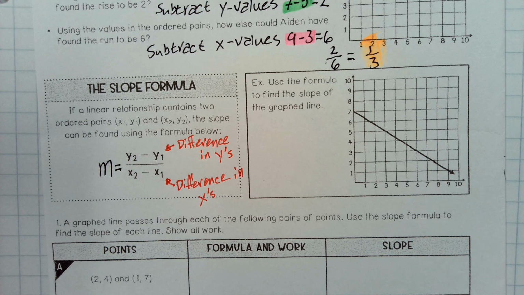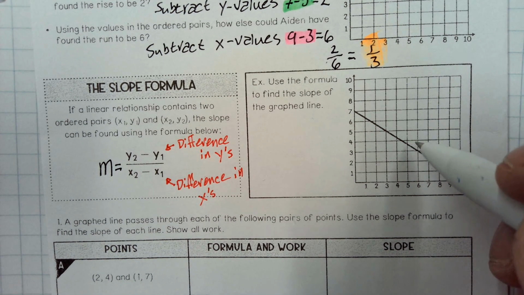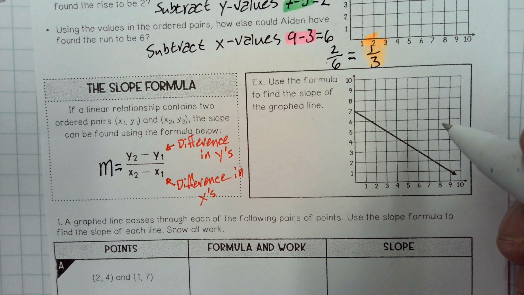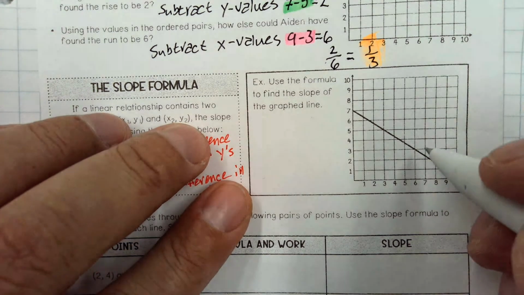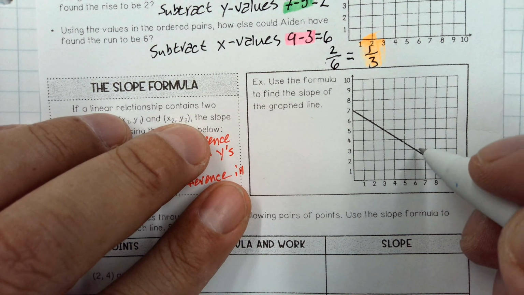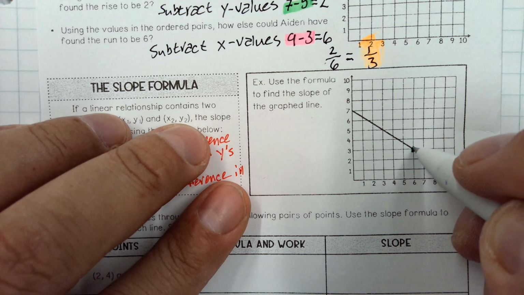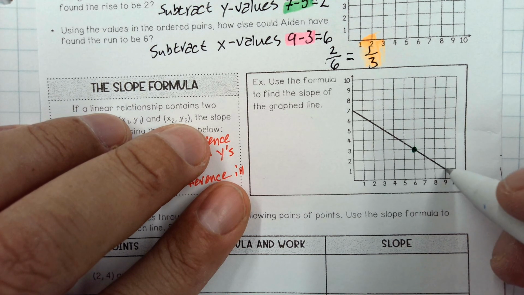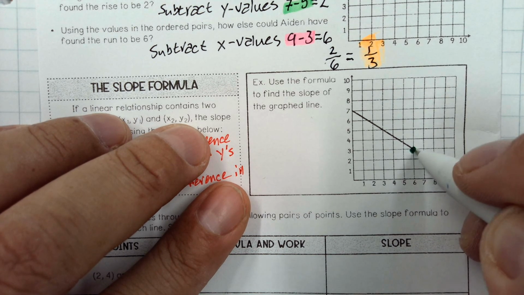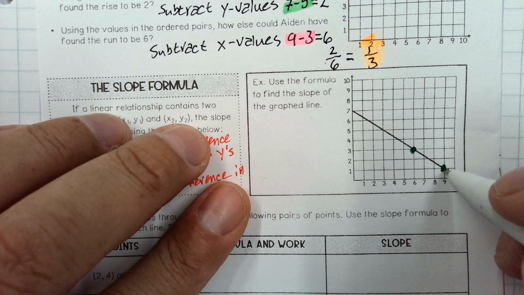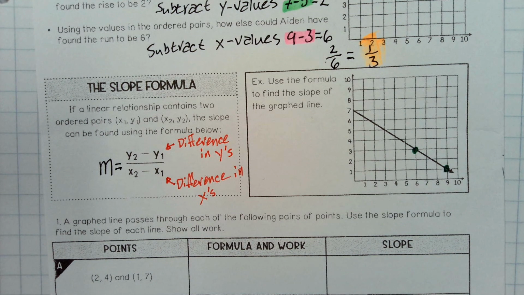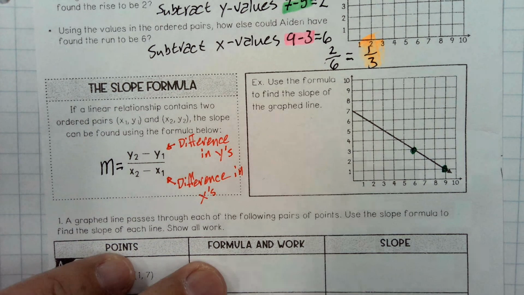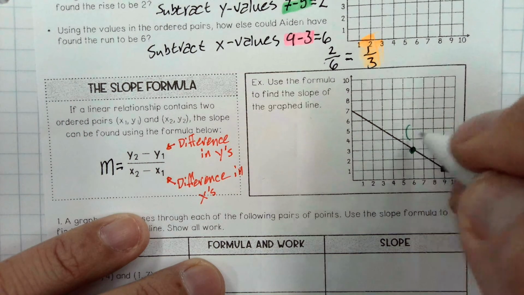Okay. Let's see here. What shall I pick? Okay. I'll pick this one. And I'll pick this one. Any 2 points will do. So I think those would work. All right. Well, let's see. I need the coordinates, though. I need the actual numbers that go with the points.